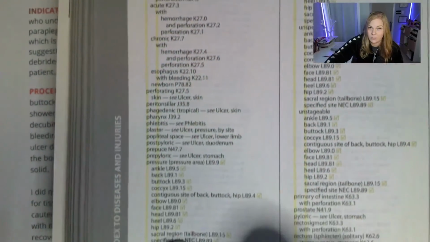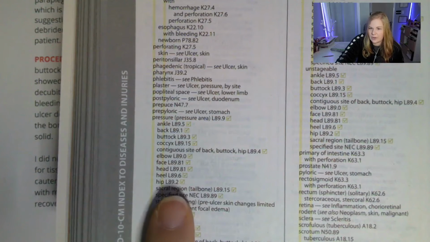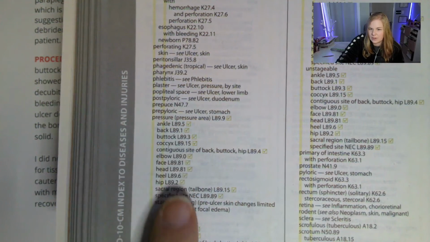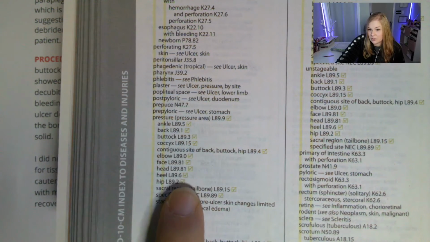When I first started doing wound care, I had to Google what the ischium is because I didn't know that one off the top of my head. But here it is, hip. So you can see we don't have ischium, we do have hip. So L89.2, and then of course we're going to need some additional characters for our stage.